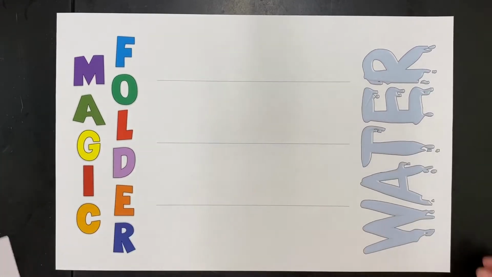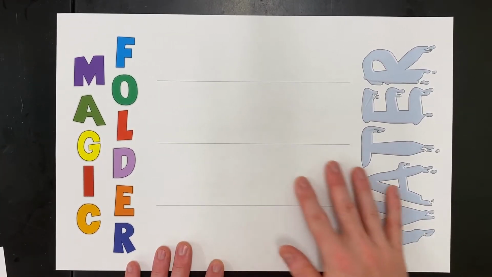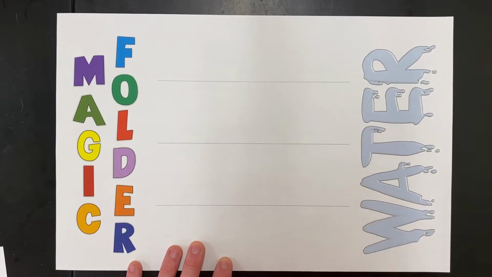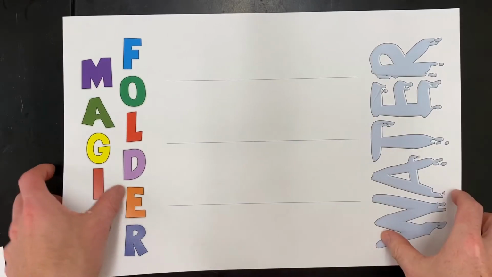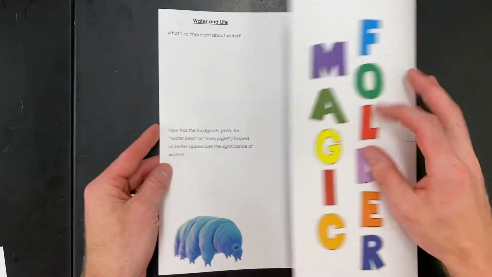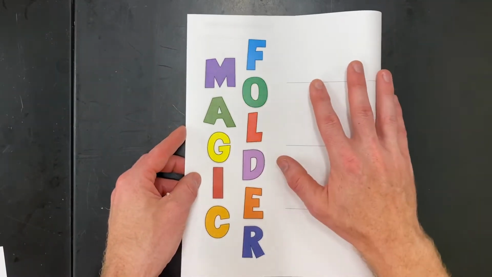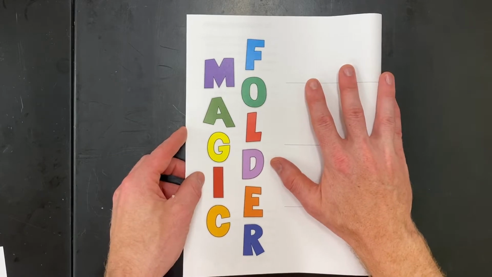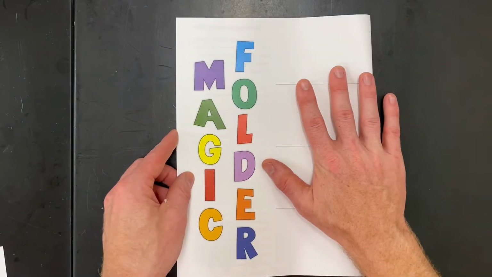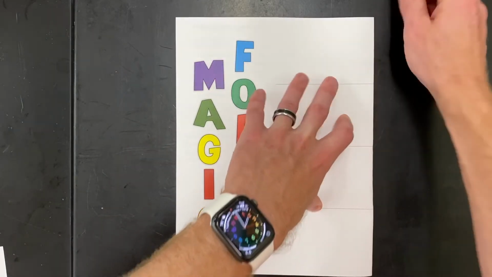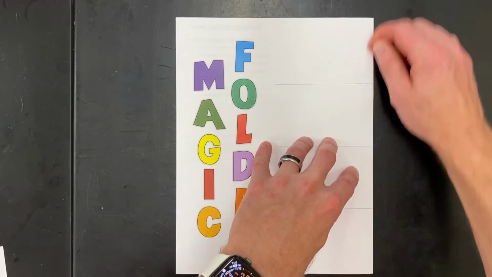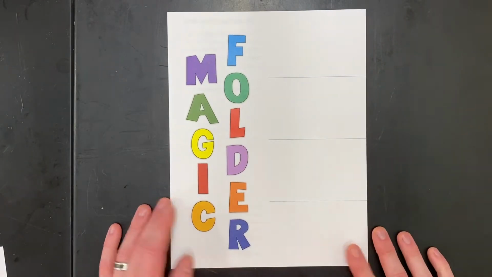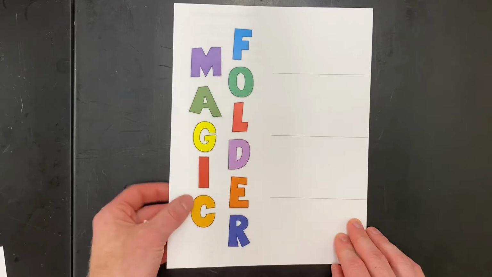All right, so the first thing that we're going to do is take this large poster and fold it in half. I'm going to fold it in half what I call the hamburger way, the fat way, the large way. I'm going to make a nice crease down the edge there. All right, pretty simple. So that was step 1.